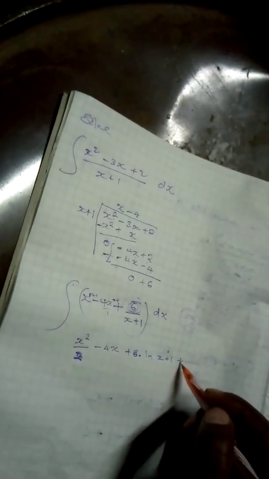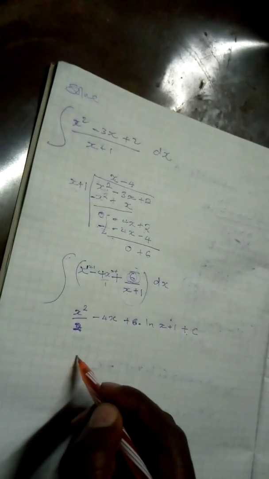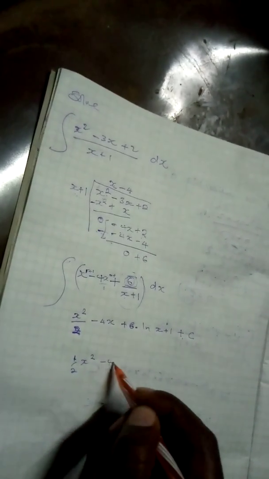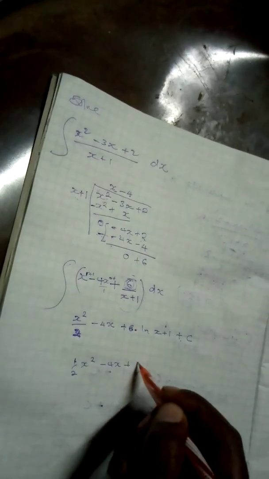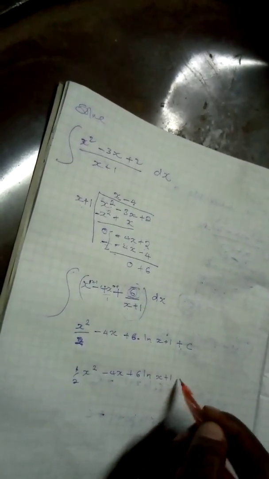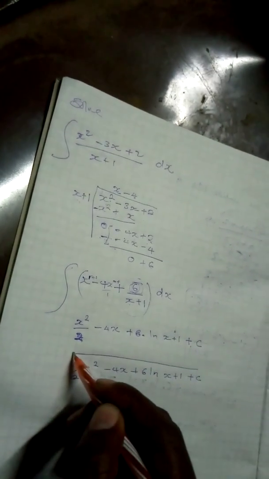Then we don't forget to add a c. So what we get as the answer is going to be 1 over 2 x squared minus 4x plus 6 ln of x plus 1 plus c, and this becomes the answer.